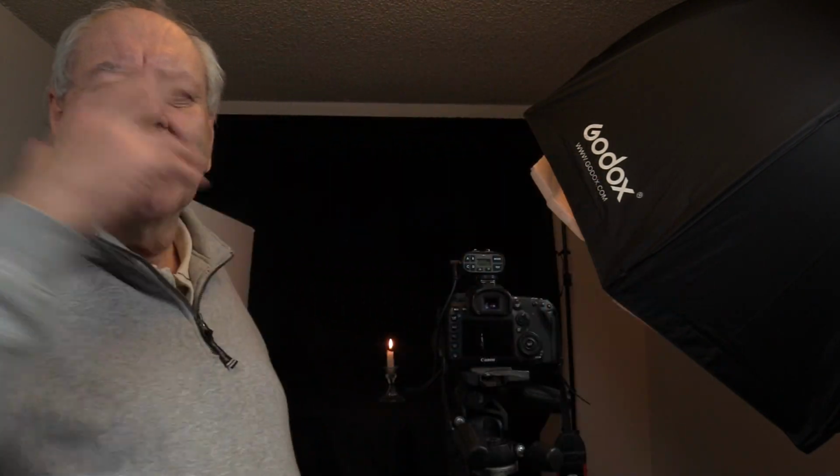Now, I've got the video lights on. That makes no difference because the studio light is so much more intense than the other ambient light, even the overhead light, that it makes no difference as far as the image goes. So now, taking the photo, I'll go and process it and we'll see how this turns out.